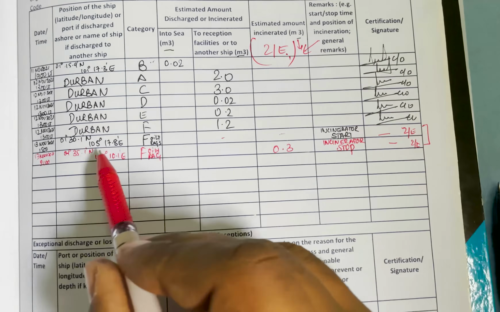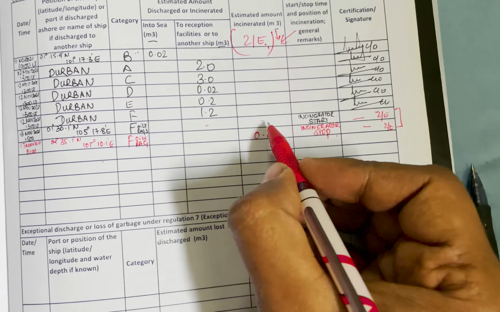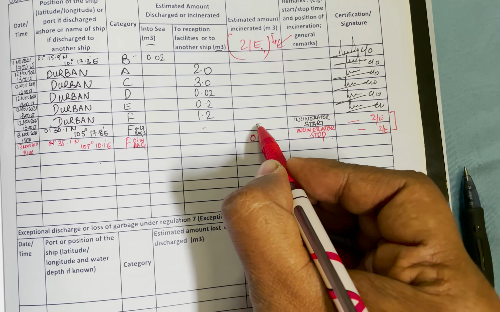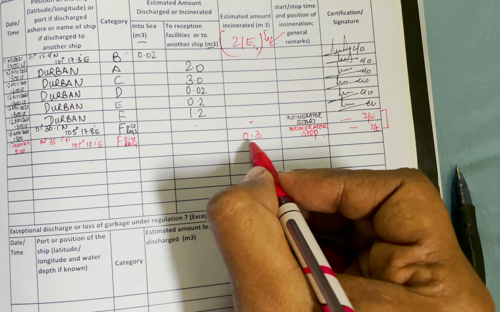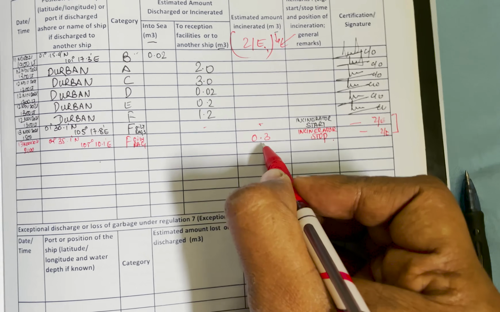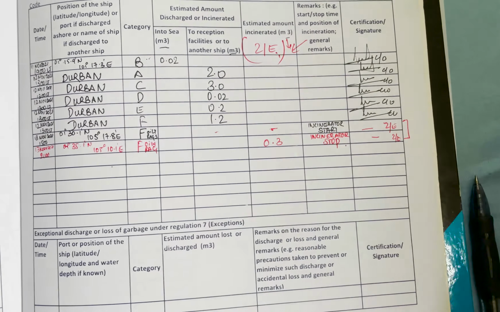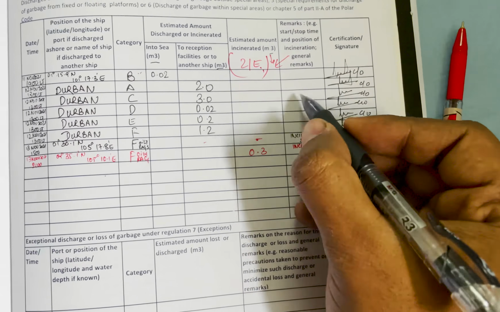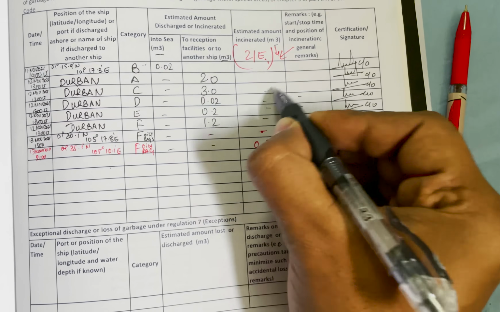Incinerator started with its position, incinerator stopped with its position, and quantity. Here you can see I've written the quantity 0.3 cubic meters in only one column, not in both the columns above and below. Otherwise it will look like we have discharged repetitively. So normally I would write 0.3 cubic meters in only one column. So this is one complete entry. And of course, if you have left any cell blank, don't leave it blank, put a dash inside it.